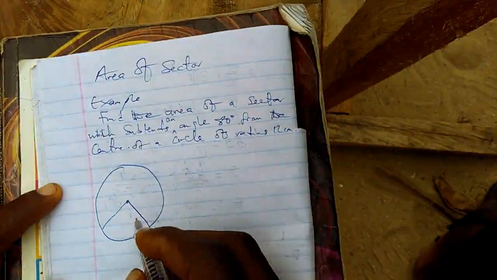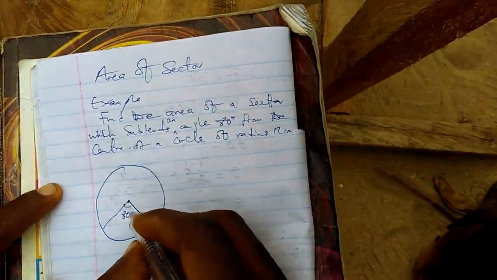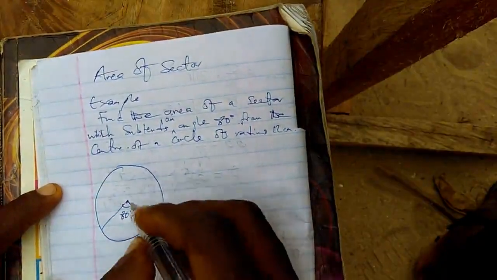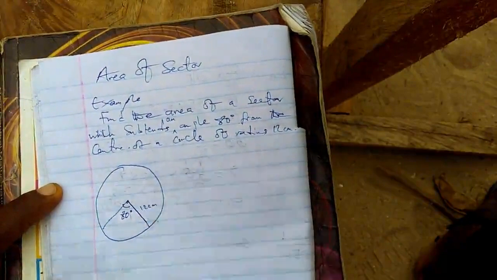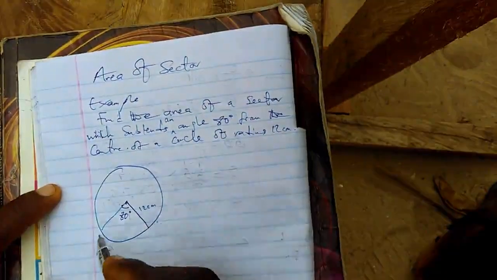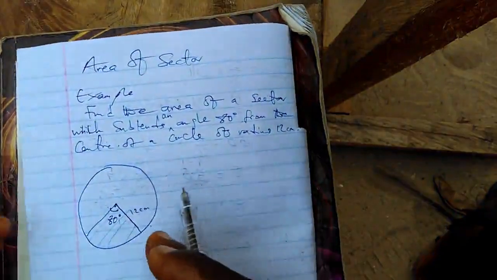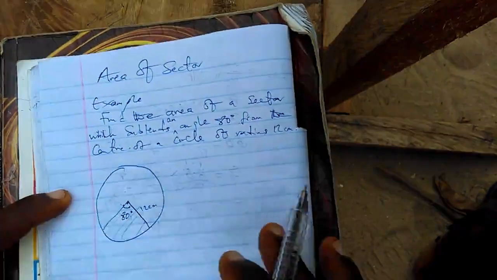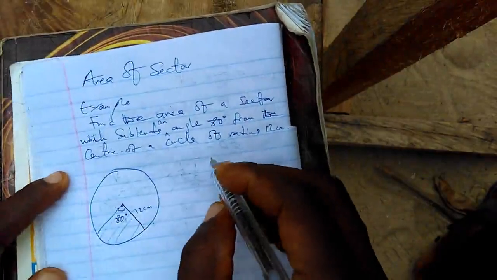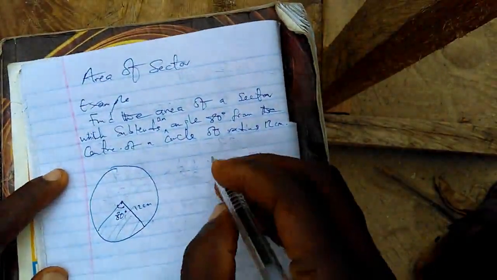Now, you have 80 degrees for the sector. Radius is 12 cm. You have to find the area of this sector. A sector is like a part of a cake. Now the formula, you have been given the formula.